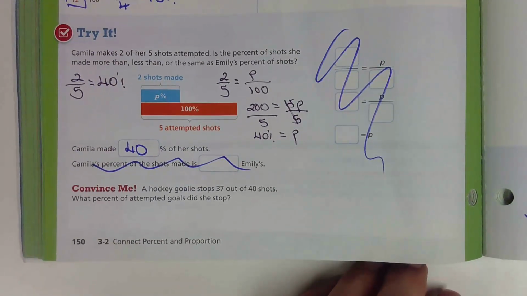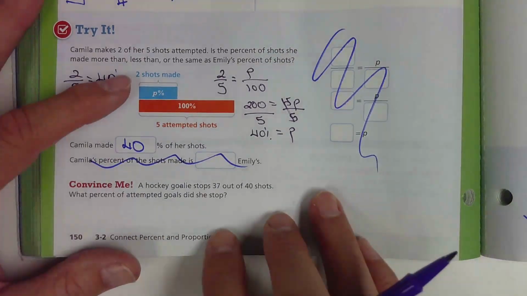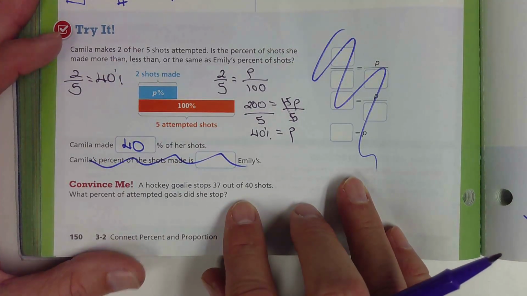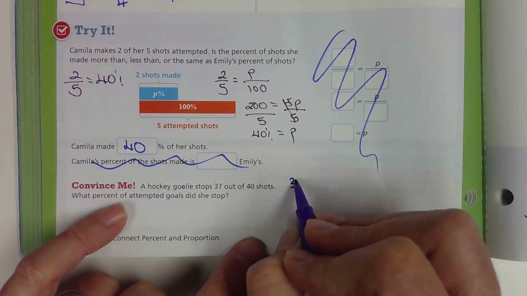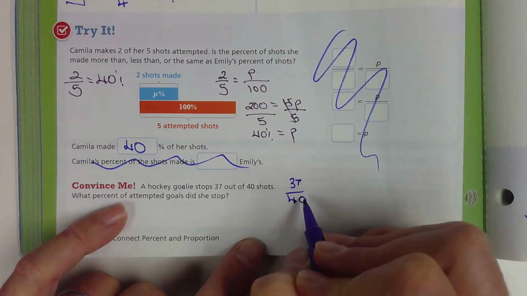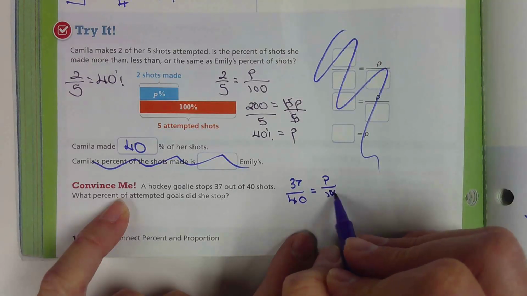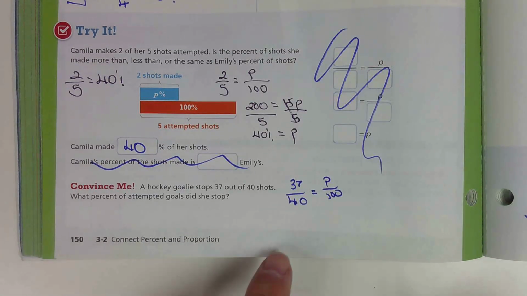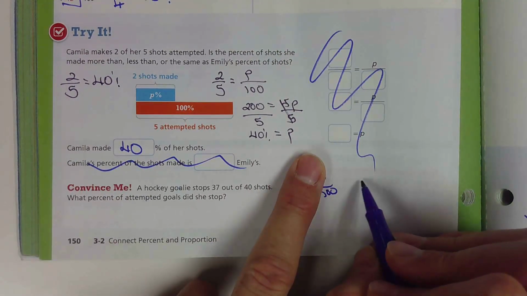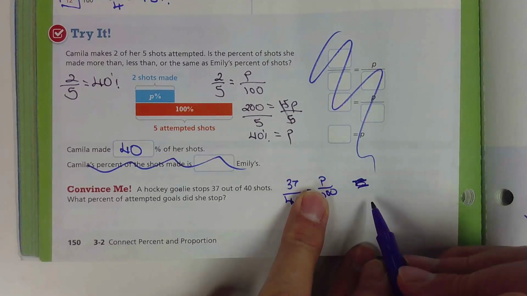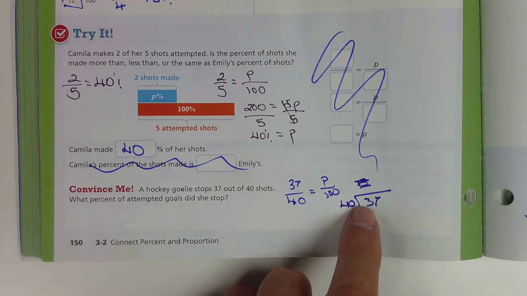Look at the convince me down at the bottom. It says a hockey goalie stops 37 out of 40 shots. What percent of attempted goals did she stop? Well, again, you could set it up as 37 over 40 equals percent over 100, and then do the cross multiplying and the canceling and solve for P. But you could also just simply divide 37 by 40, and you'll know what percentage that is.